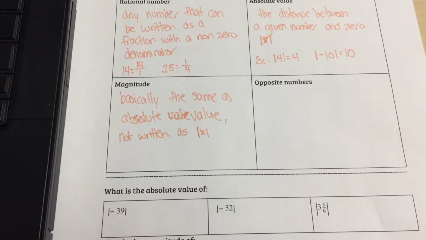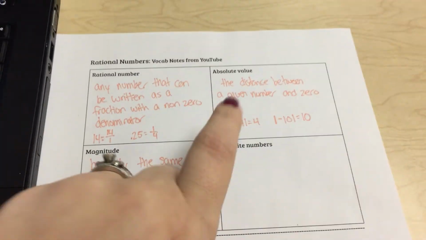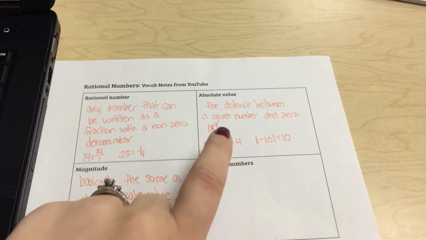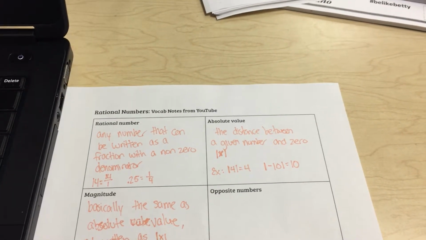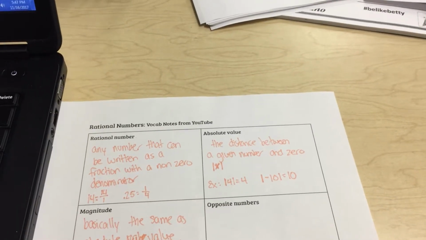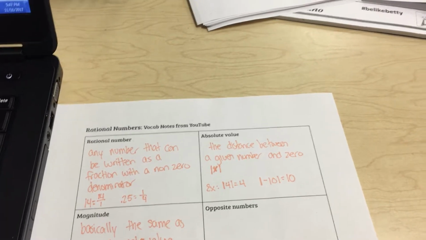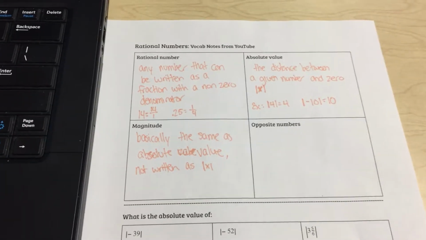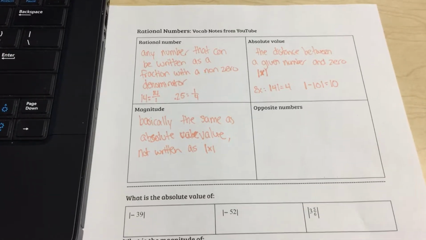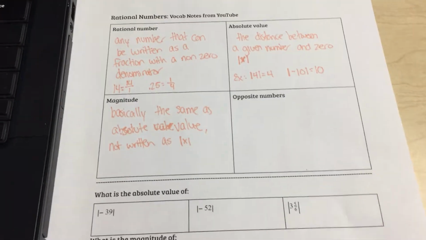So like the magnitude of 4 is still 4. The magnitude of -10 is still 10. The magnitude of 555 is 555. The magnitude of -440 is 440. It's all going to be a positive number. It's exactly like absolute value. My voice got really mean there. I don't know why. I apologize.